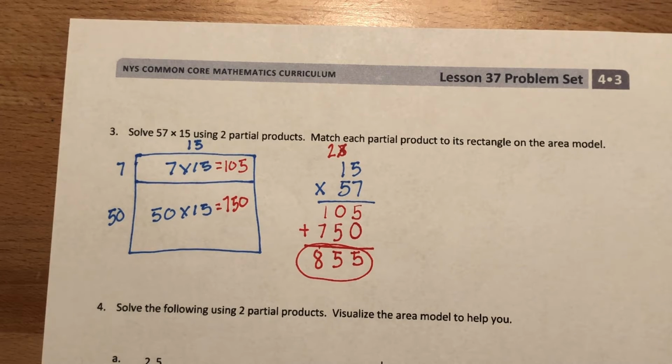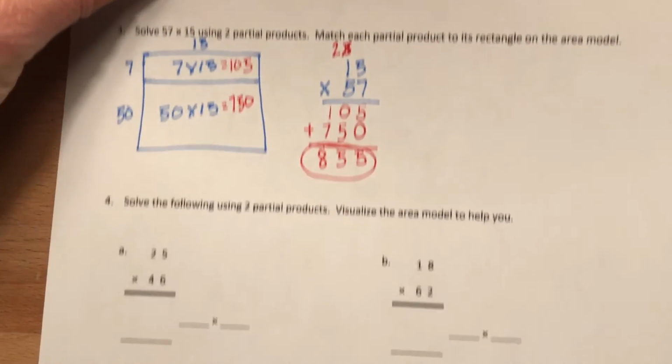What do you think? All right, I hope it's going okay for you. Okay? So, let's see what this has to offer down here.